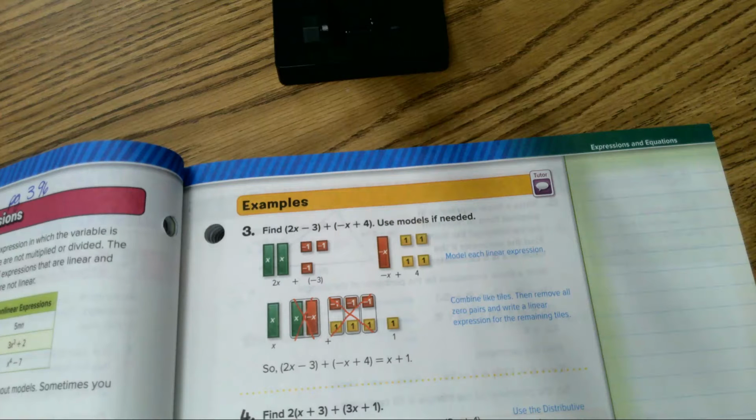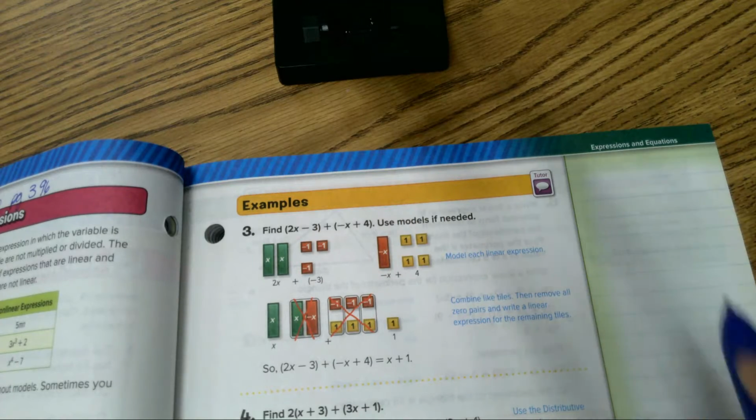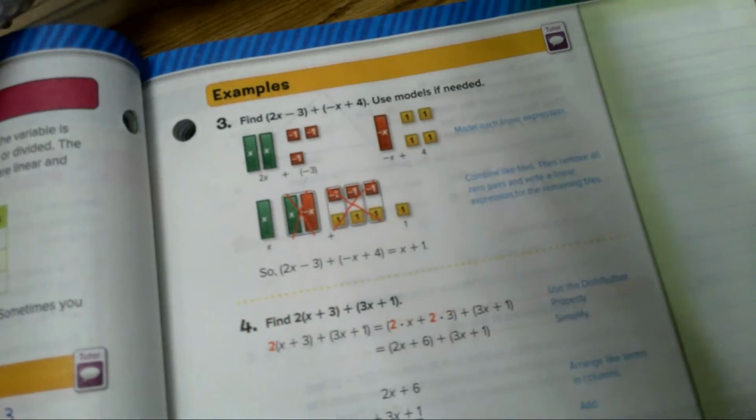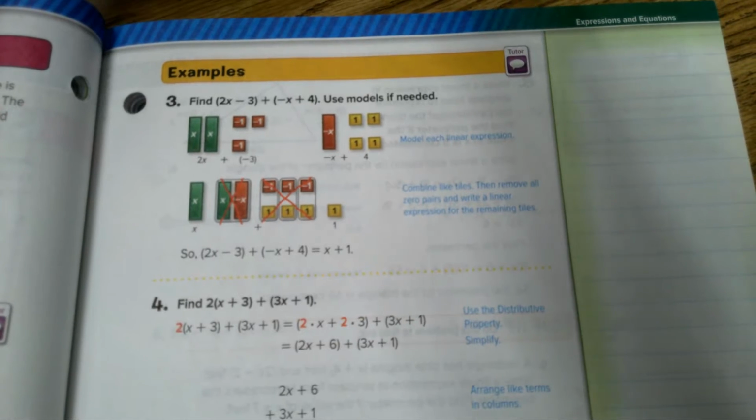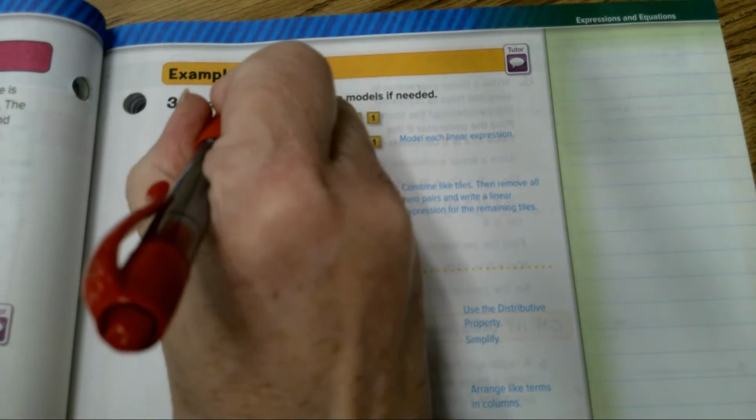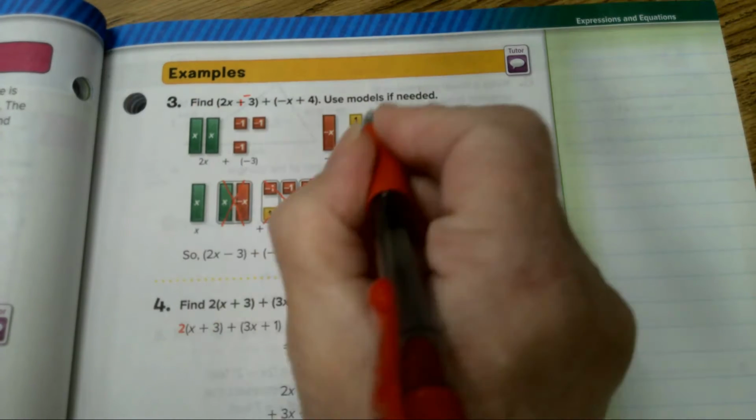I am going to go ahead and do it the way that we had talked about earlier in examples 1 and 2. So over here to the right of the problem, I'm going to get rid of my subtraction signs, add the opposite.